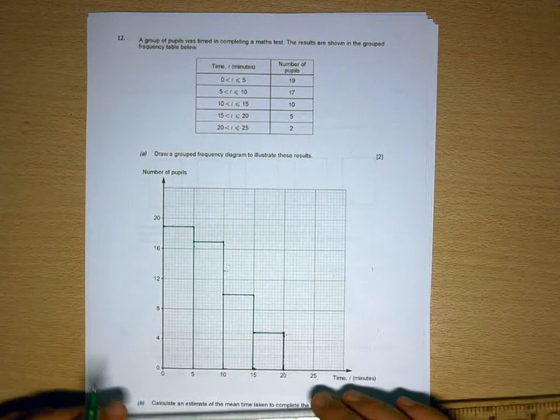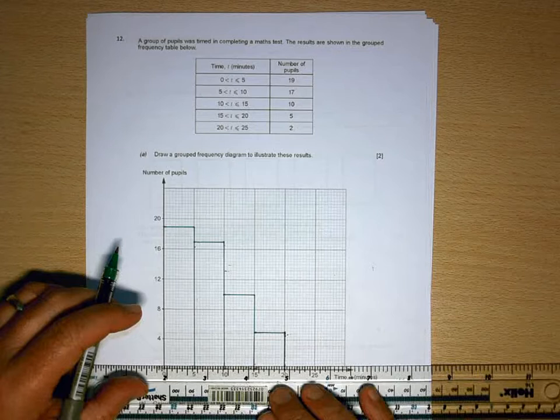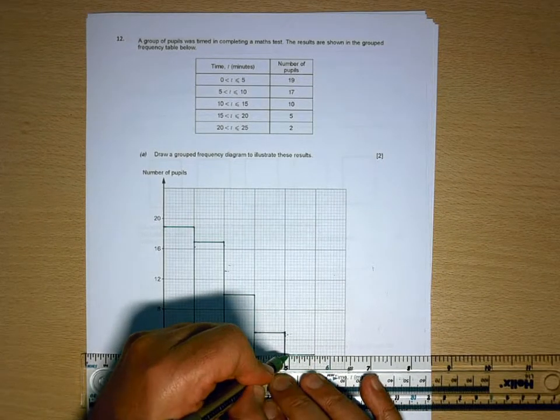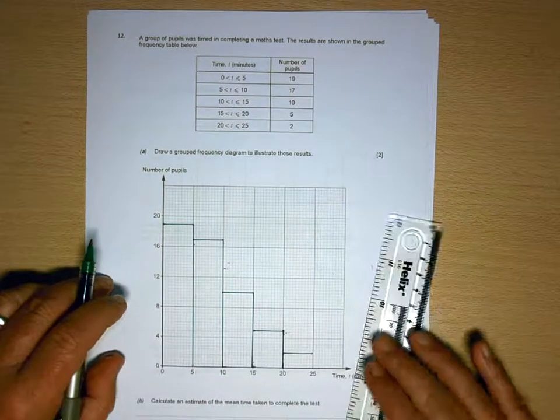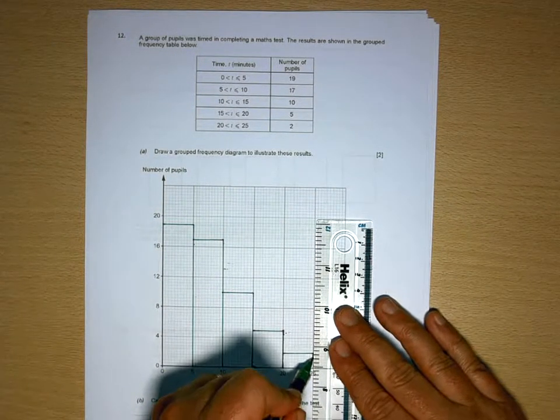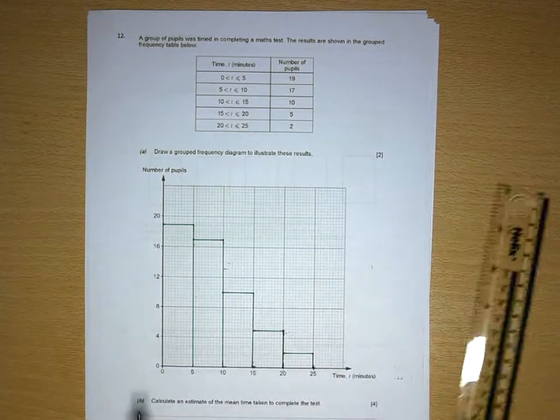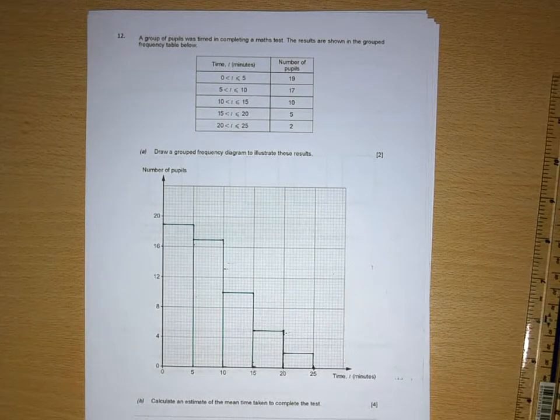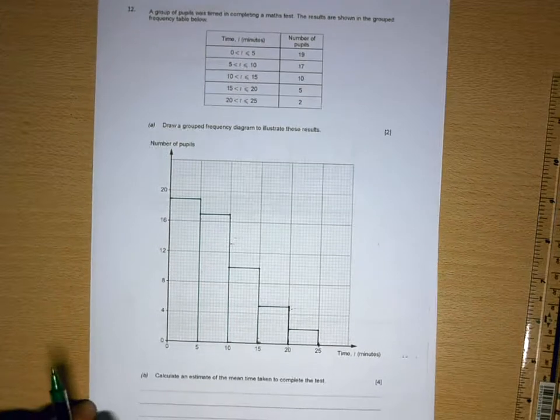And finally, between 20 and 25, it's 2. 1, 2, 3, 4, 5. Make sure in an exam paper you use a pencil. I'm using a pen so it stands out on the camera, but you would be wanting to rub that out if you realised you made a mistake.